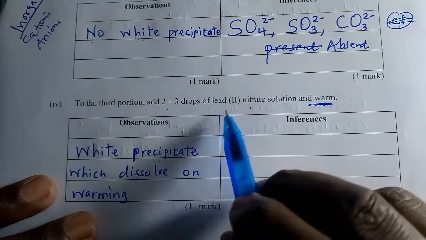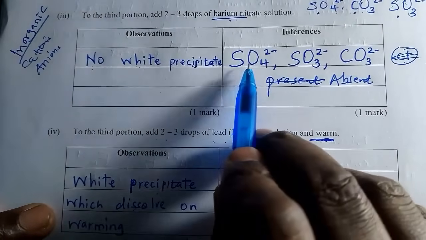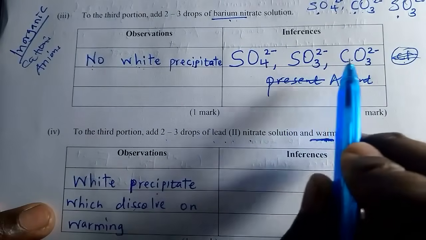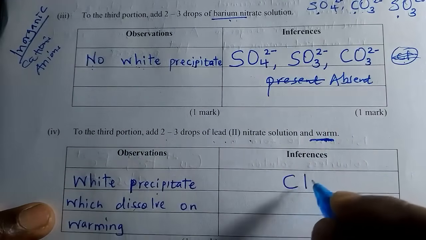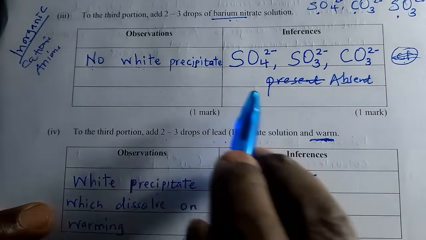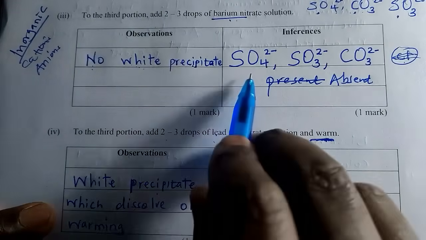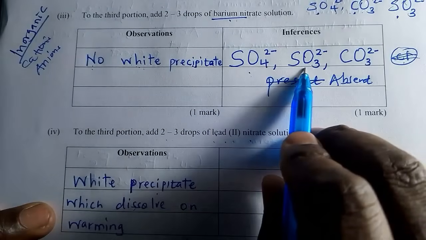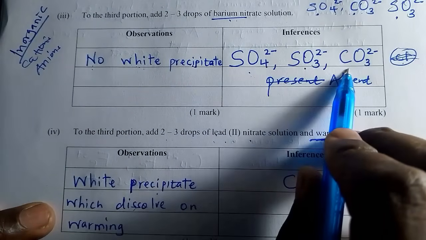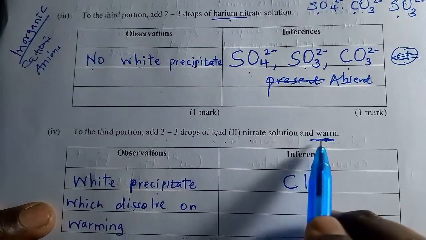Lead forms a white precipitate with the sulfate, the sulfite, the carbonate, and the chloride. So lead chloride is a white precipitate. Lead sulfate is a white precipitate. Lead sulfite is a white precipitate. Lead carbonate is a white precipitate. But with this one, when you warm, the white precipitate dissolves.